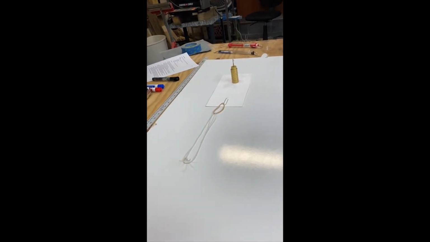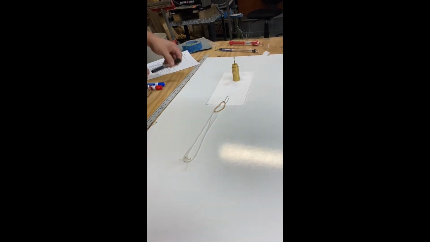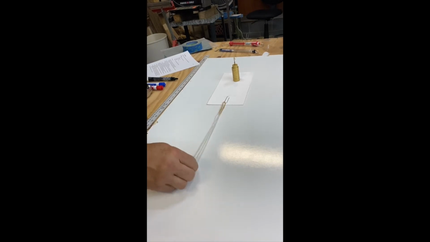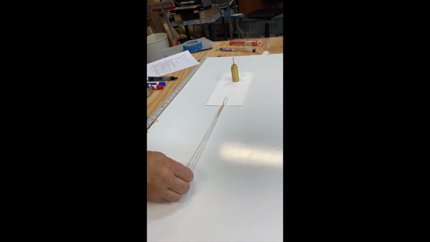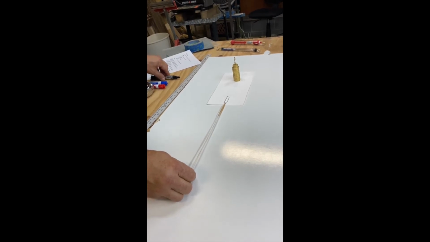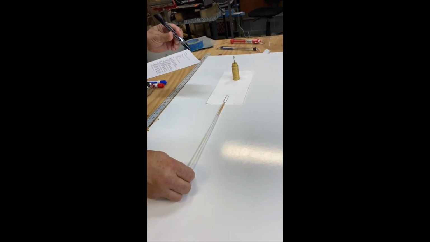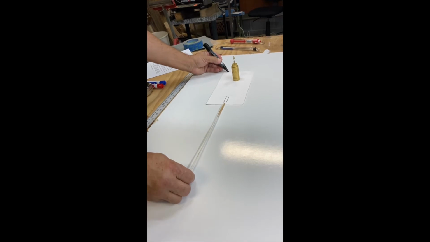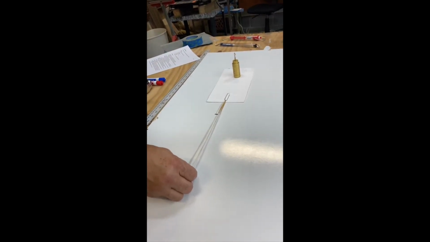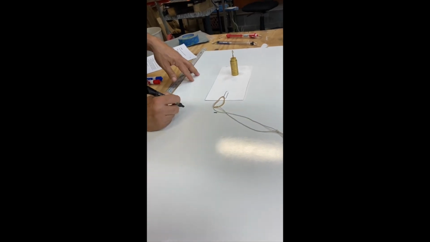All right, and now we're going to gently pull. I'm going to prep my marker here. I'm going to just gently pull on the rubber band. I don't want the card to move yet, but I want to be right at that point where it's going to try to move. So I'm marking the back of my card here, and I'm marking where the rubber band is. All right, and so I'm going to label that start.